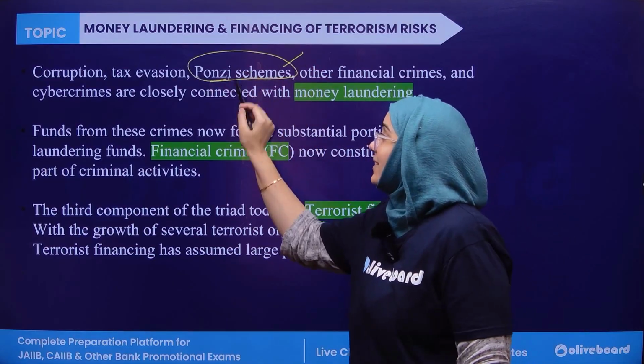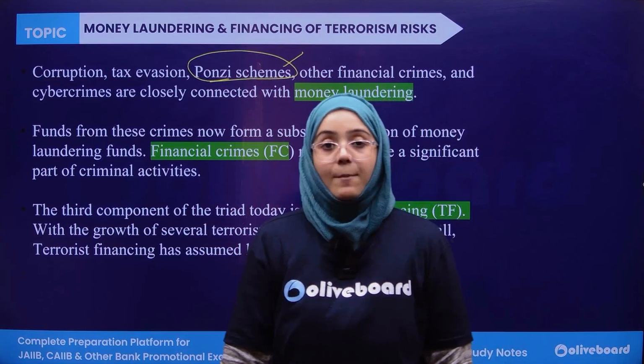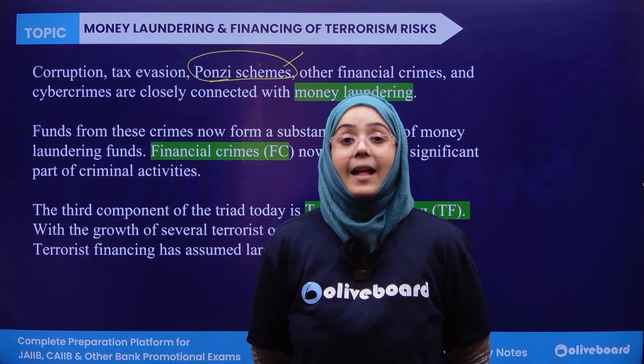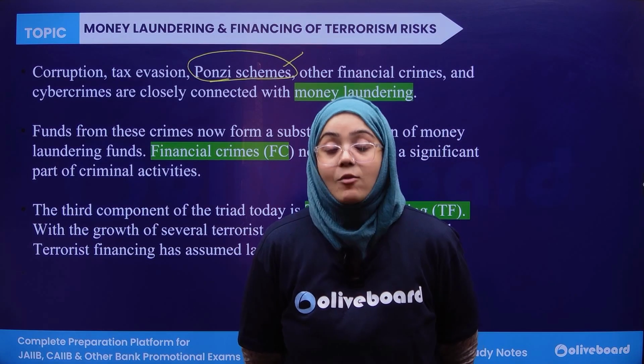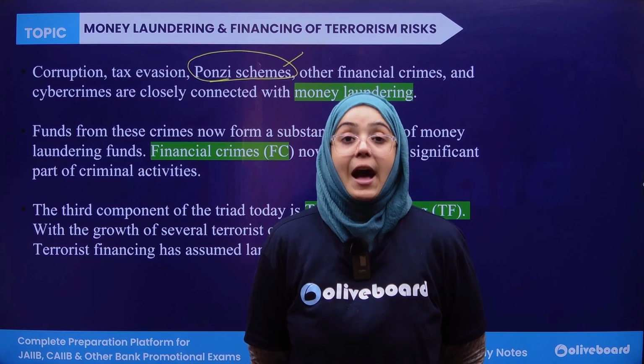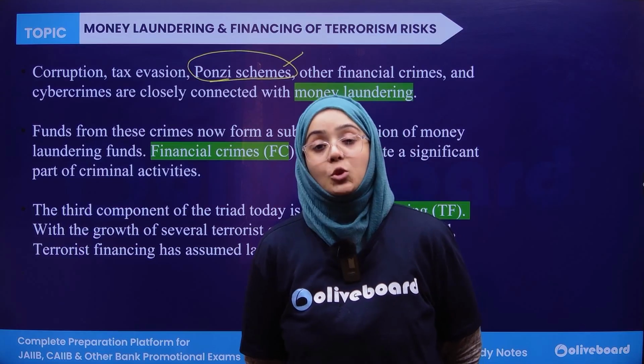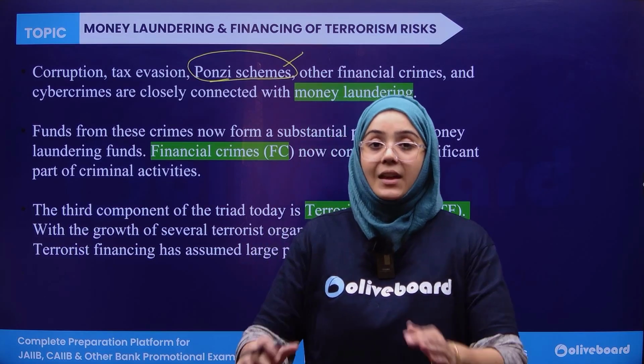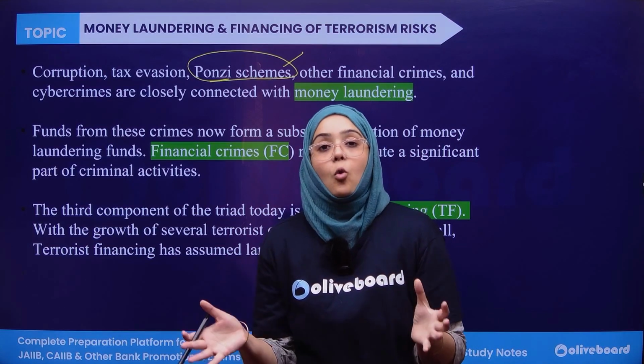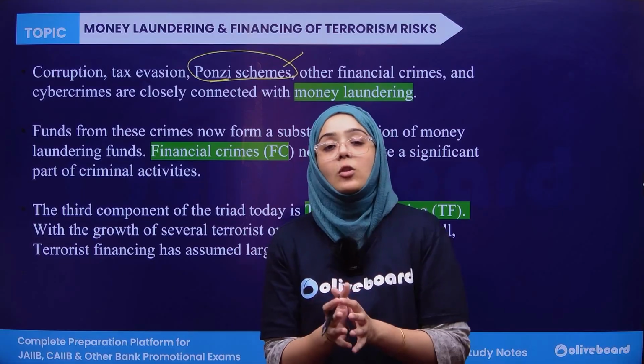What is a Ponzi scheme? A Ponzi scheme is a scheme in which old investors are paid with the investment of new investors, so as to show that we are receiving a very high profit. For example, there are old investors who have invested in that company, but new investors are also coming.